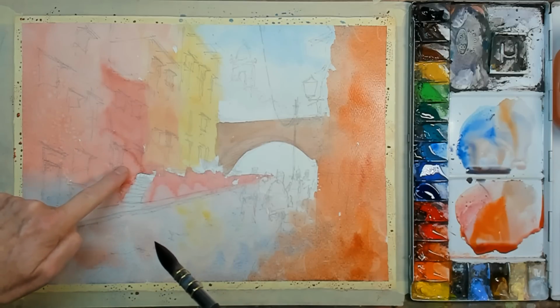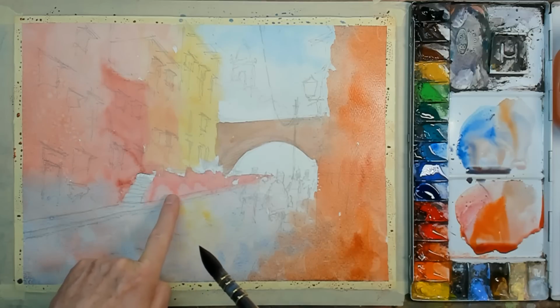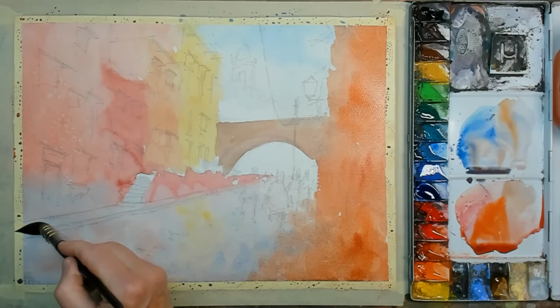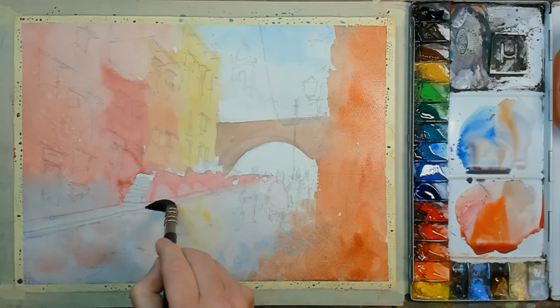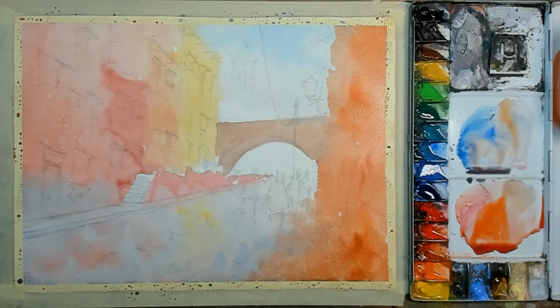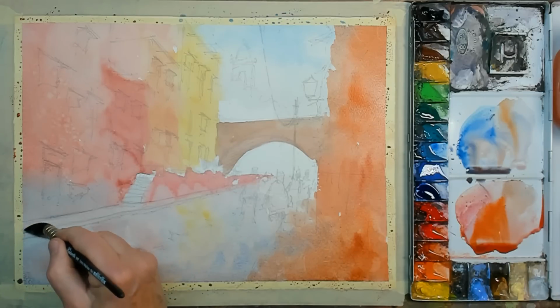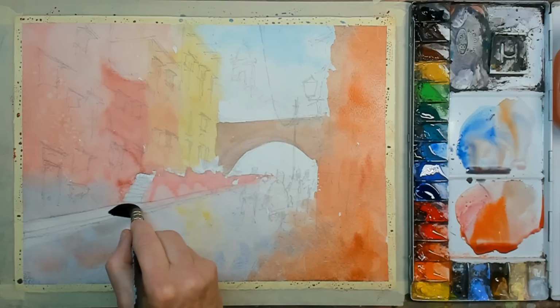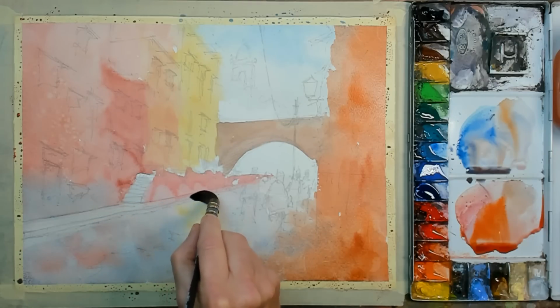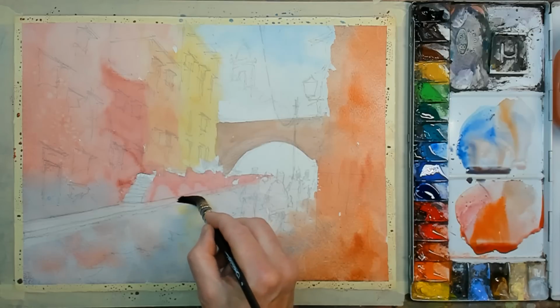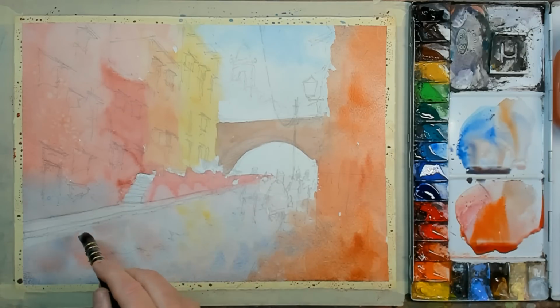There's a bit of a bloom happening here. Don't mind that. Bit of a bloom there as well. I might just lift off this pavement while it's still quite light with this brush. So I'm dipping the brush in clean water and then squeezing it out, getting it fairly dry, which allows me to just lift off the surface and get that lighter colour back again.